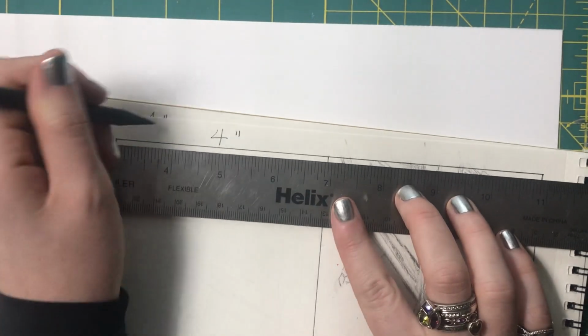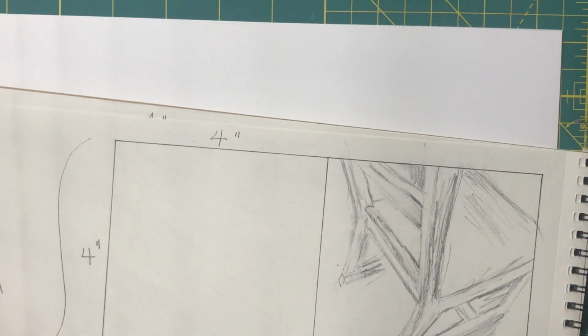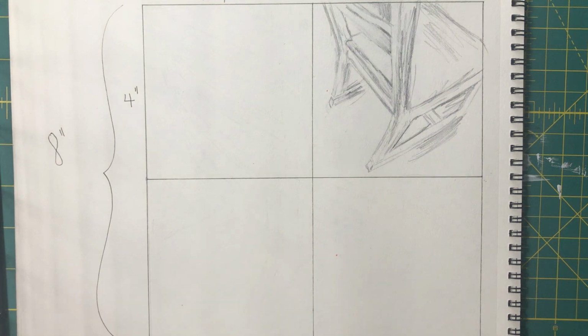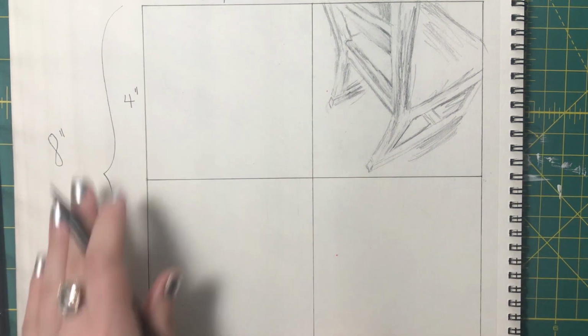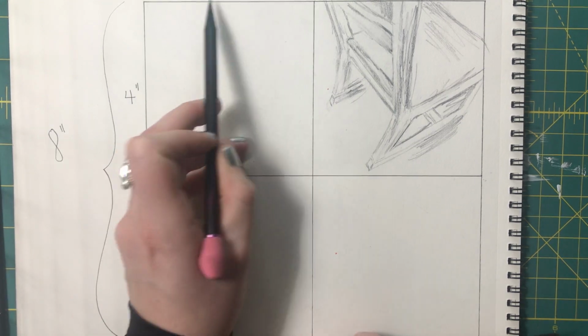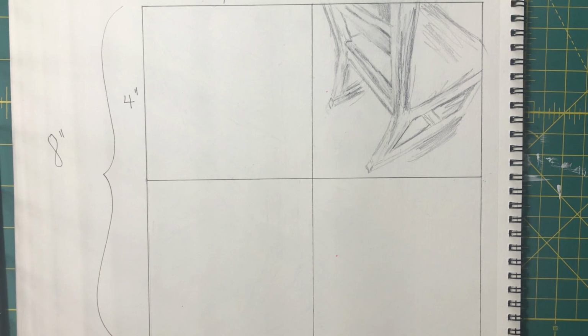And you're going to draw it, again, 8 inches. Now, because in total we want 4 boxes, we want to divide 8 by 2, which would be 4. So your boxes would be 4 by 4, and a total of 4 boxes. All right, so make sure you have your reference on hand.